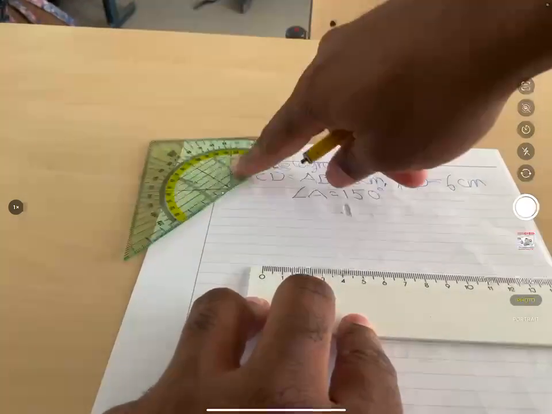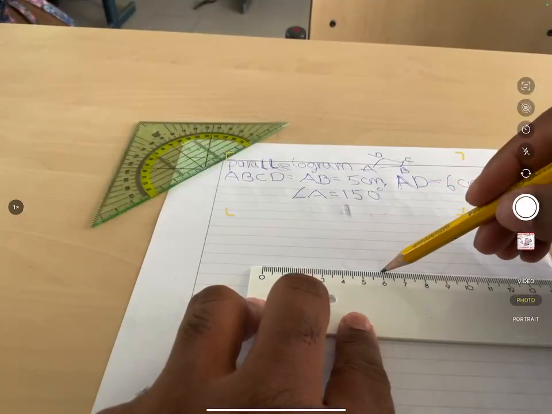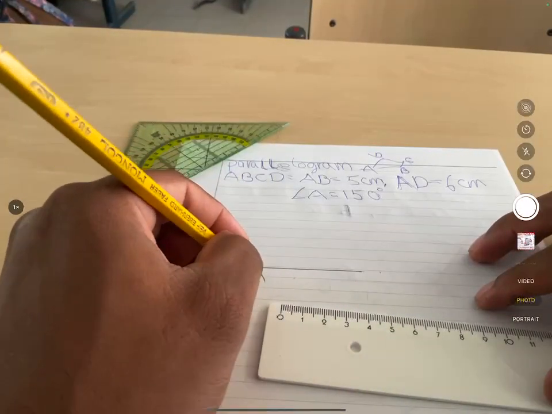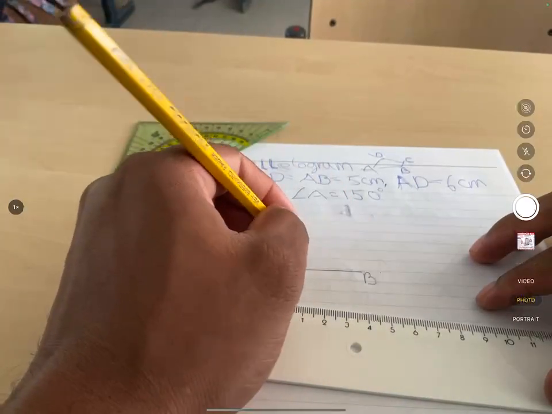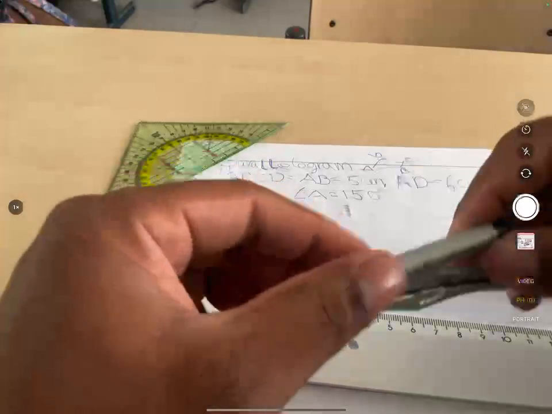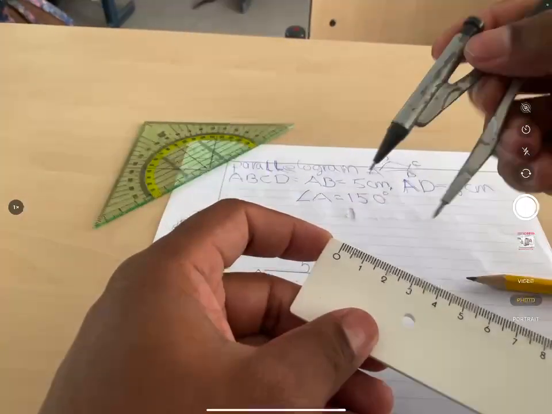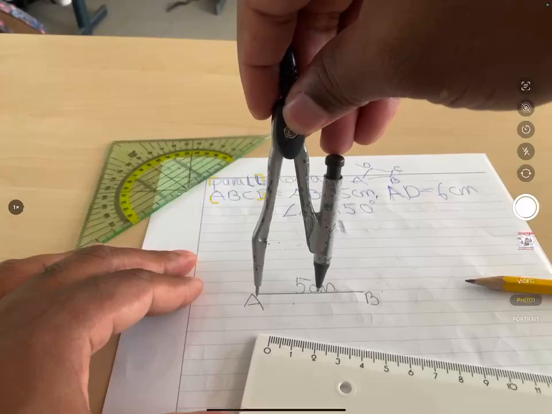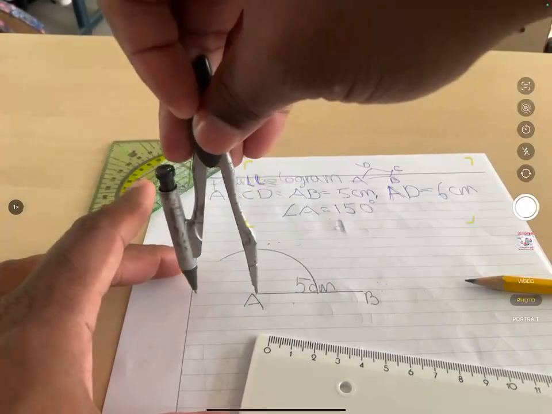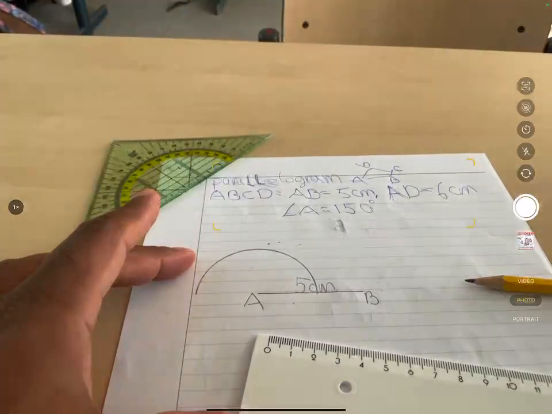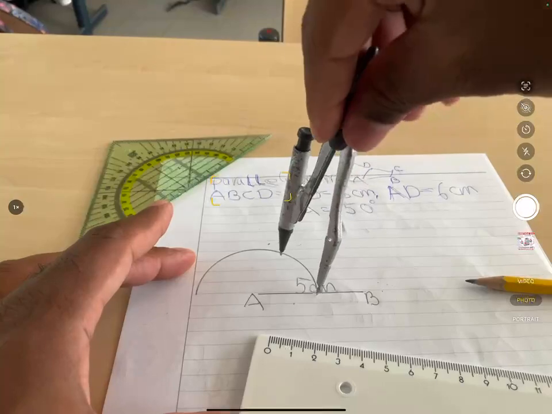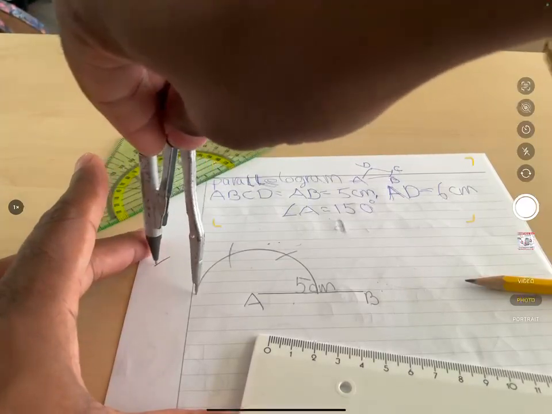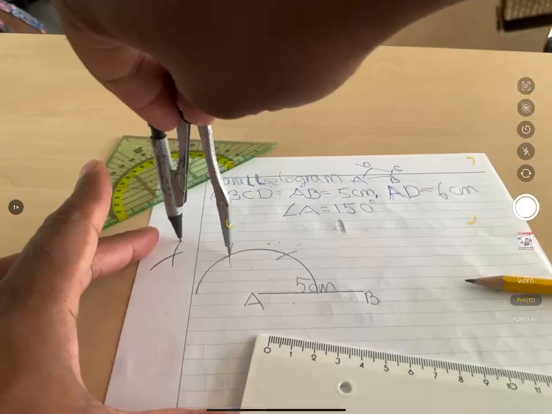We have 5 centimeters. I stand here, 1, 2, that's 150.